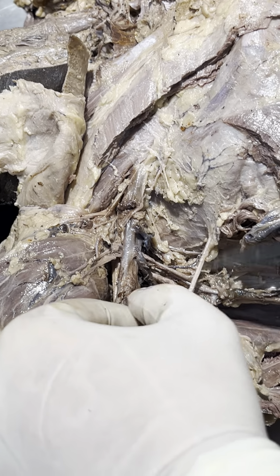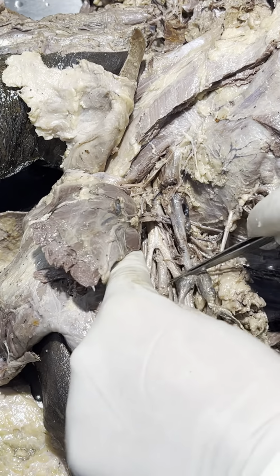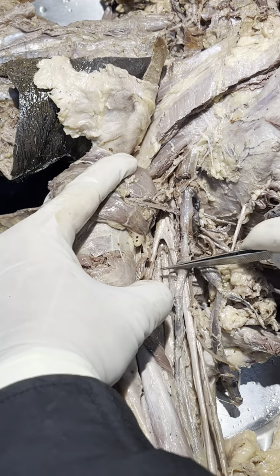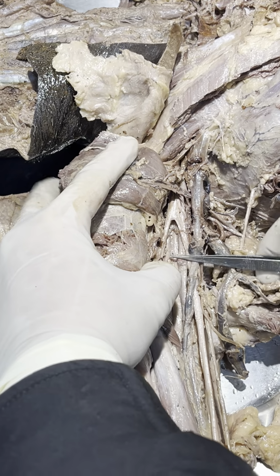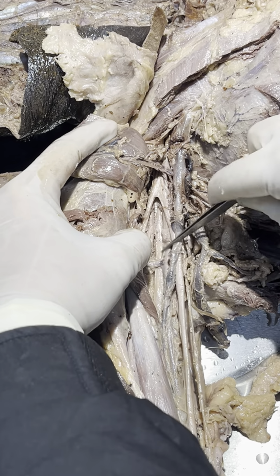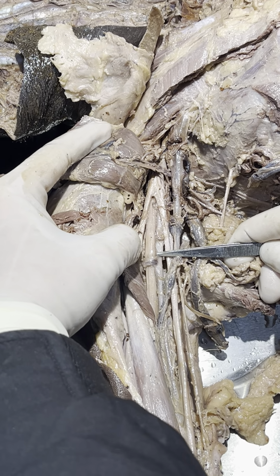Then this is the axillary nerve. You can see here, this is the axillary nerve. And this is the continuation of the posterior cord as the radial nerve. So this is the radial nerve.